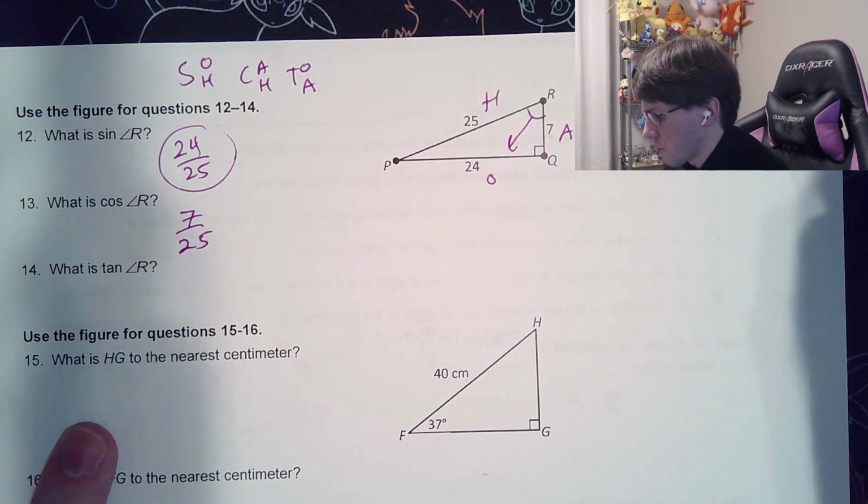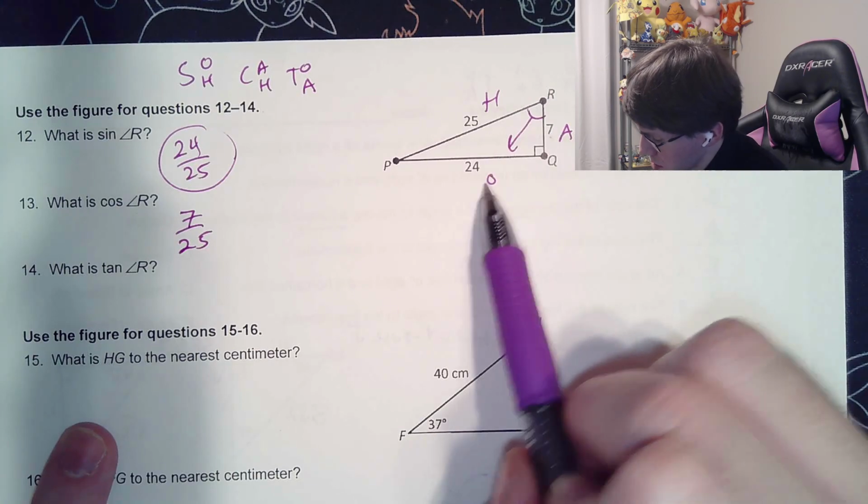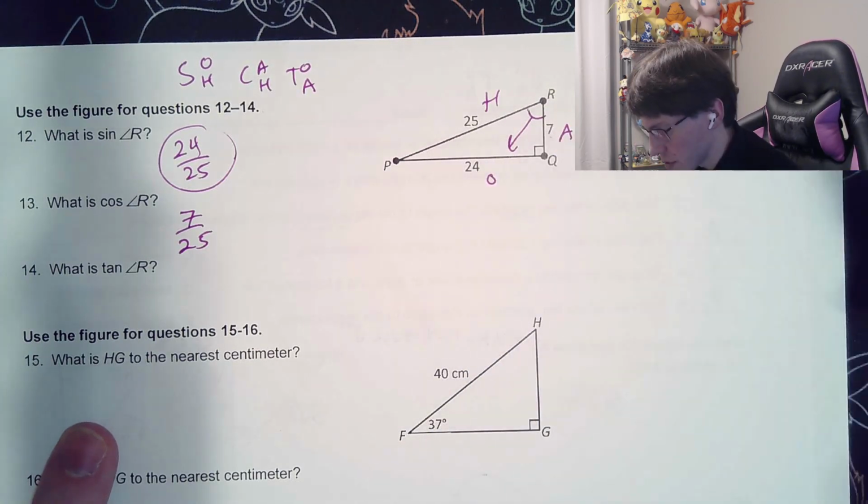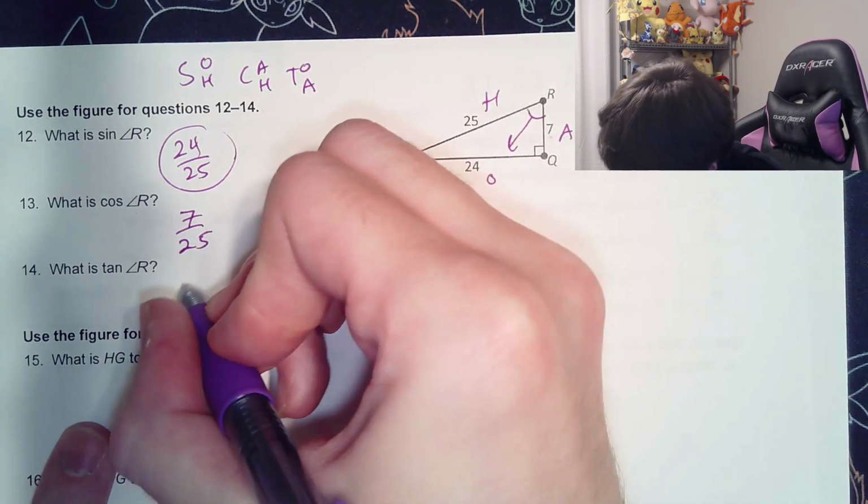And then we have the opposite over hypotenuse, or sorry, opposite over adjacent. Man, I spoke that wrong. Opposite over adjacent for the tangent, it's going to be 24 over 7.